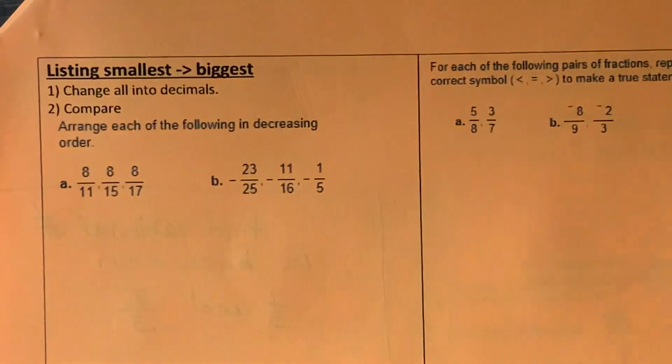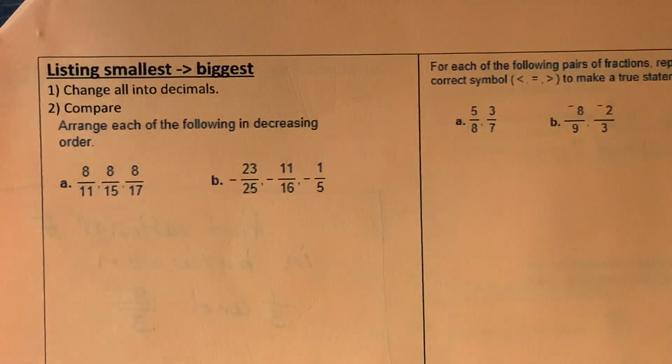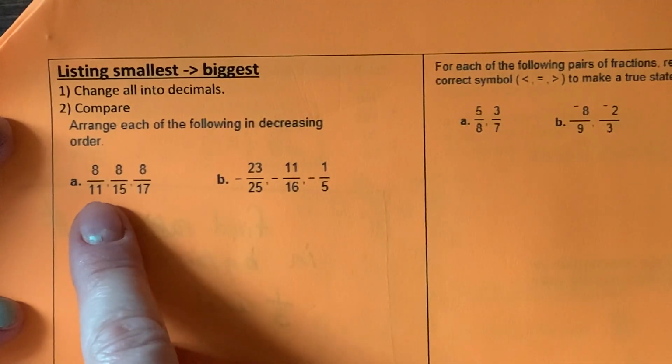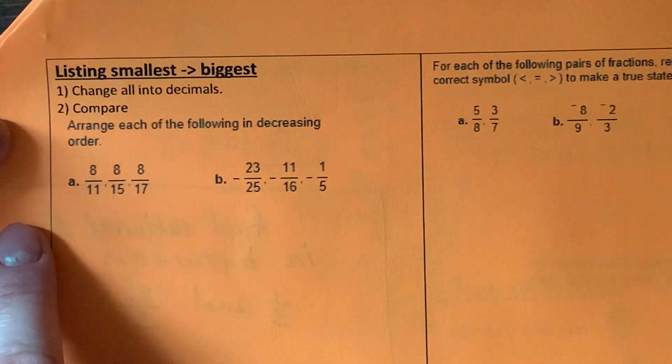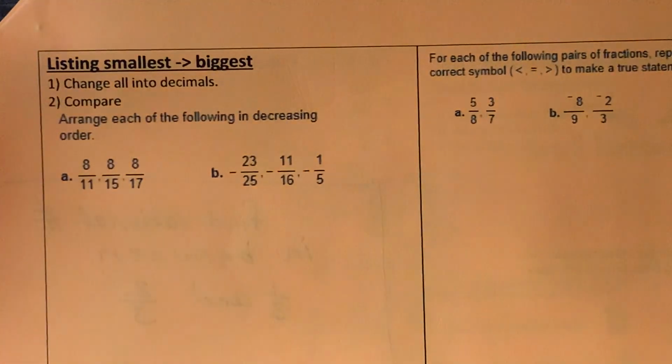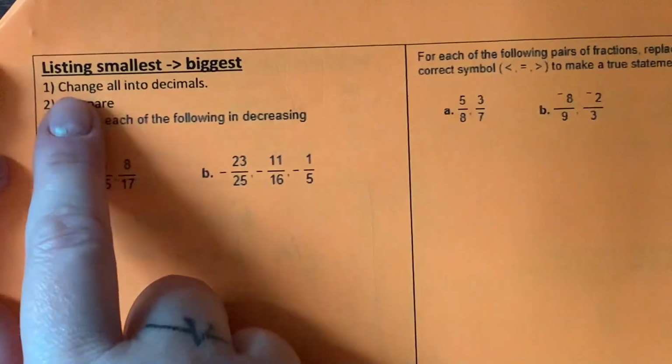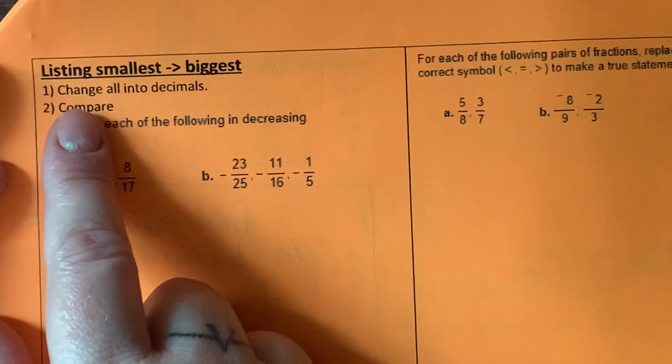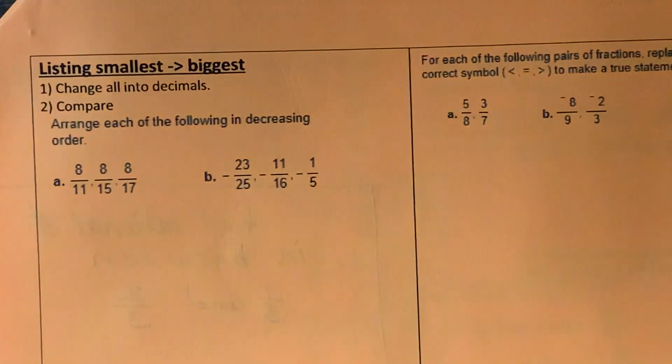Okay, the next ones we're going to do are listing fractions smallest to biggest. To figure out which one is smallest or biggest, one thing we can do is change it all into decimals and then compare it that way.